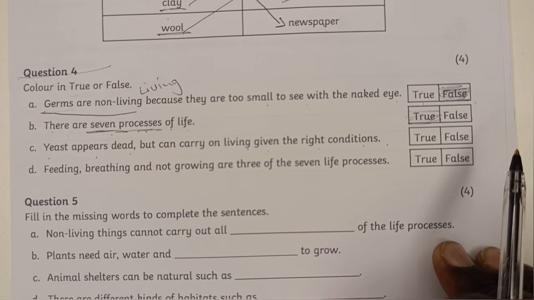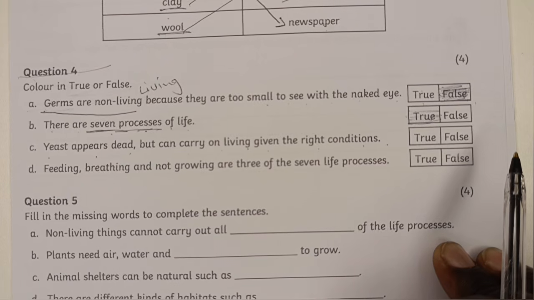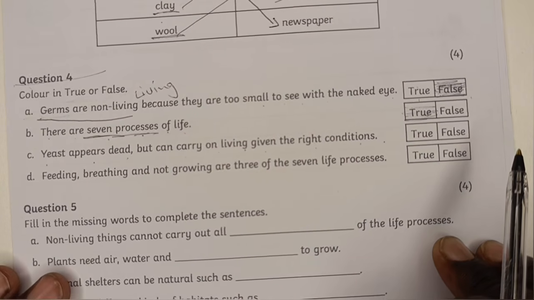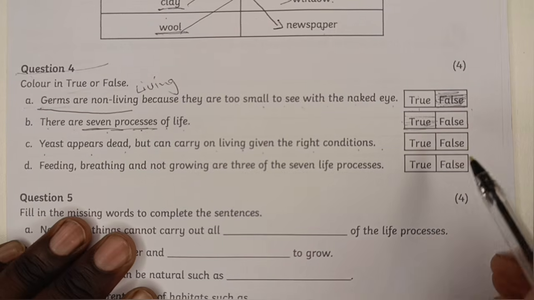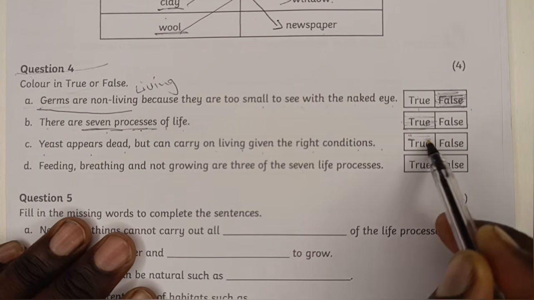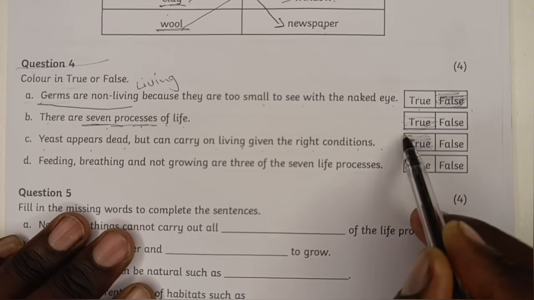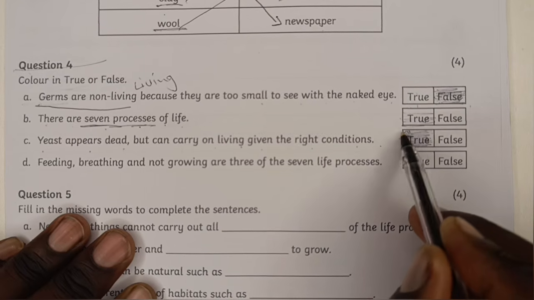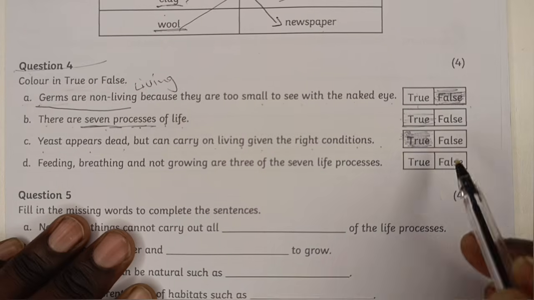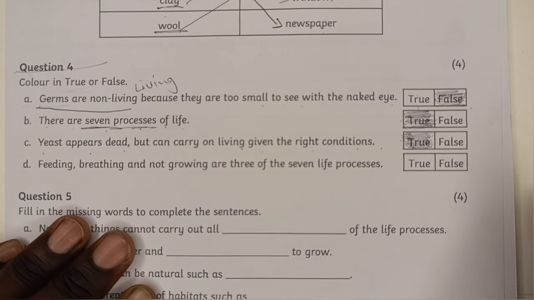It looks like it is dead, but it can carry on living given the condition. Is it true or false? And the answer is true. When you look at yeast, it looks like it is dead. But when you put it in a condition, maybe in a wet condition, it continues to live.